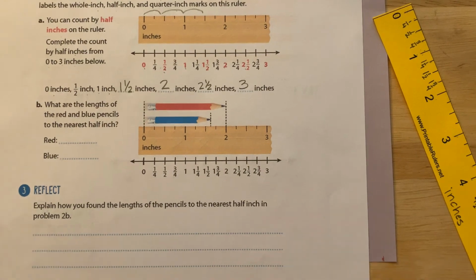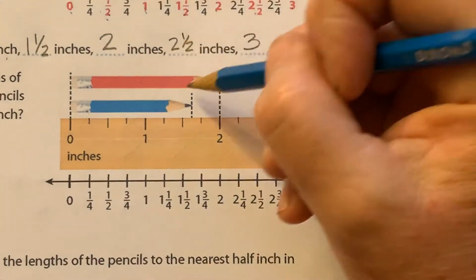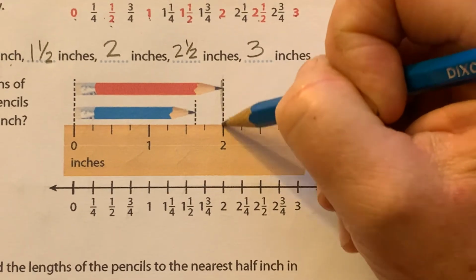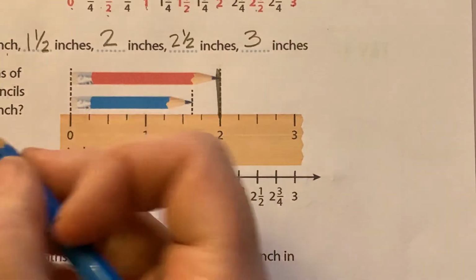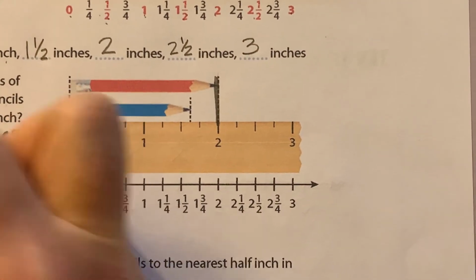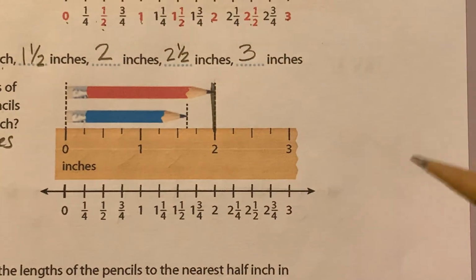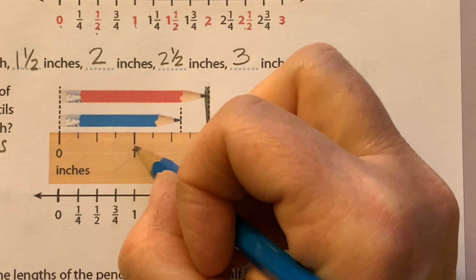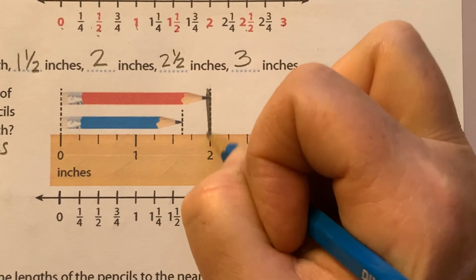Okay, so let's zoom in so you can see this. Our red pencil, look at that, our red pencil is exactly at 2 inches. So we don't have to do any estimating there. That's 2 inches. Now our blue pencil, it is in between. Do you notice that? It's bigger, larger than 1 1/2, but it's not quite 2.